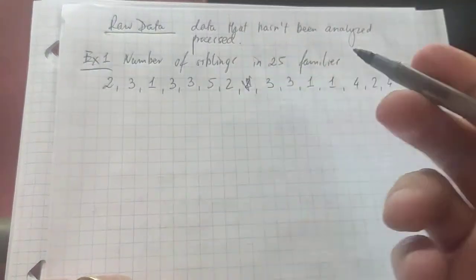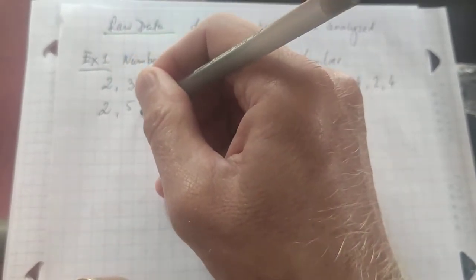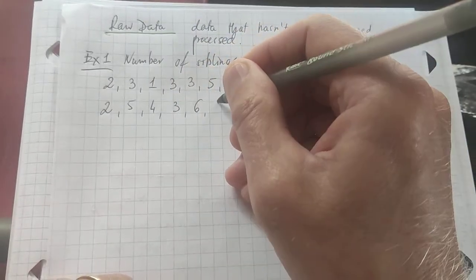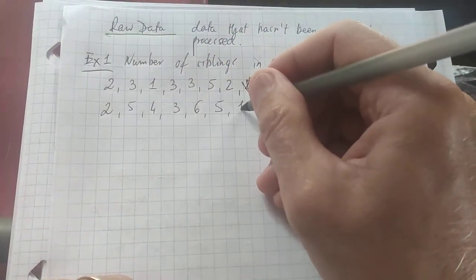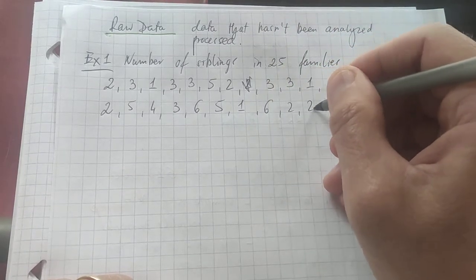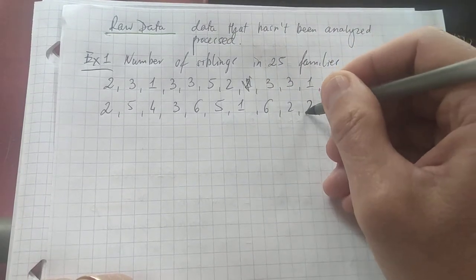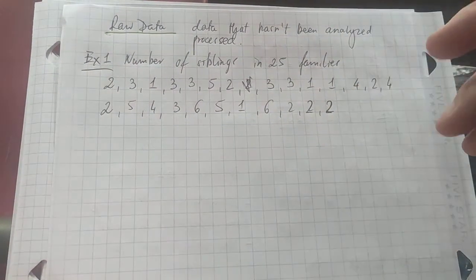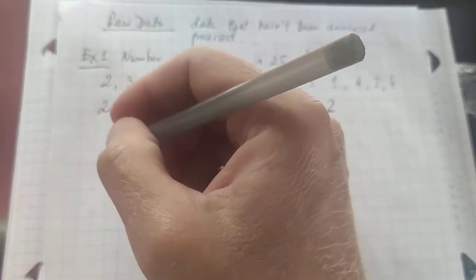So it's just a list of numbers. 2, 5, 4, 3, 6, 5, 1, 6, 2, 2, and 2. All right. So we have all 25 items.